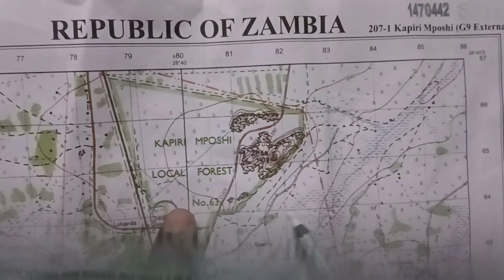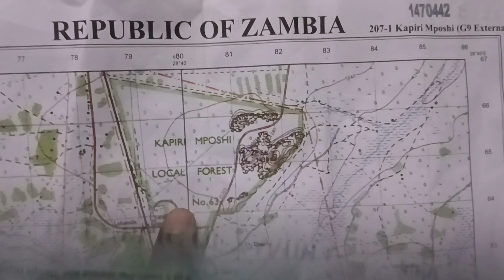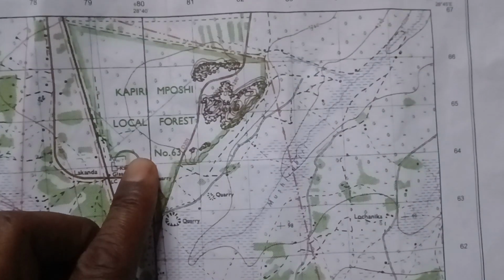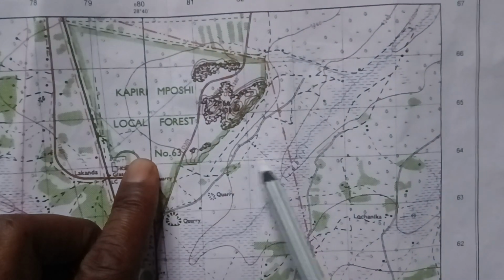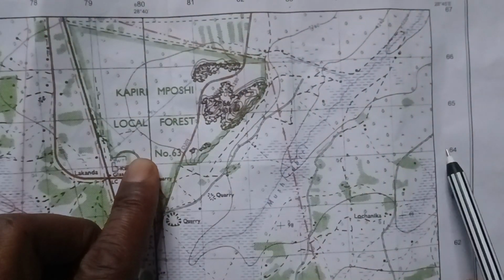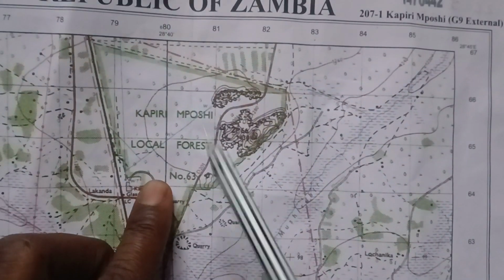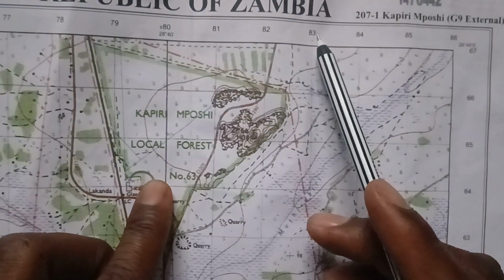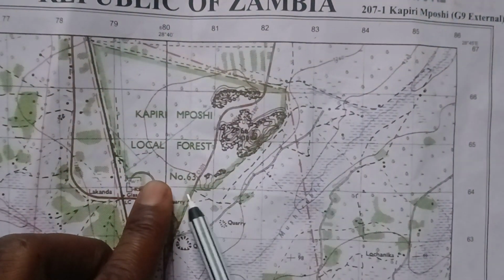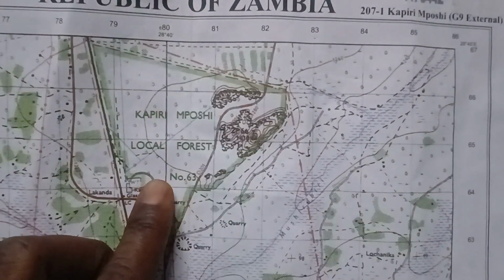This is the northing 64. You can even see it here, it is 64 here. So our main part is 80 to 83 to 64. This is the area they are talking about. So now let us see the question.